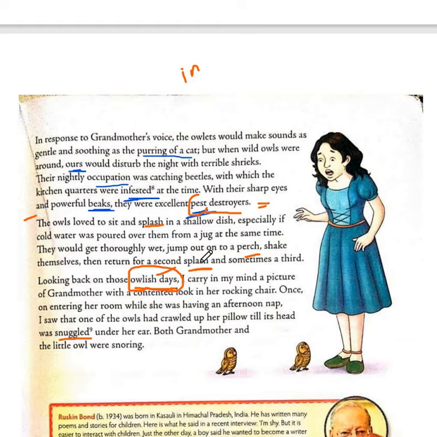Once on entering her room, while she was having an afternoon nap, meaning a short sleep, after having lunch, when she used to go to her bed, that time when she used to sleep, we can find what was the usual scenario. I saw that one of the owls had crawled off her pillow till its head was snuggled under her ear. So I have said, what is snuggling?